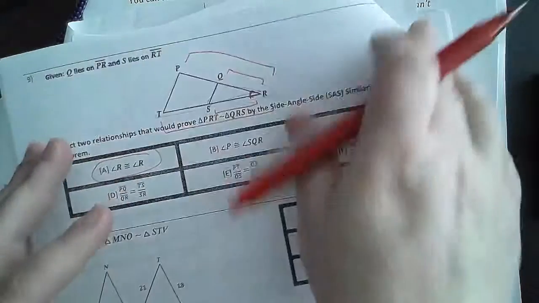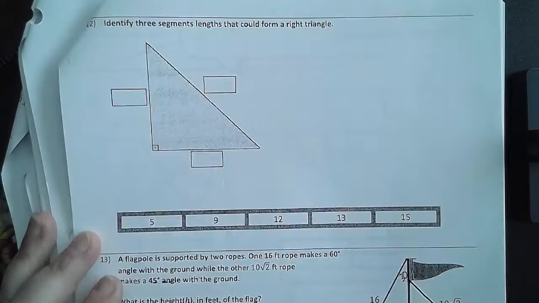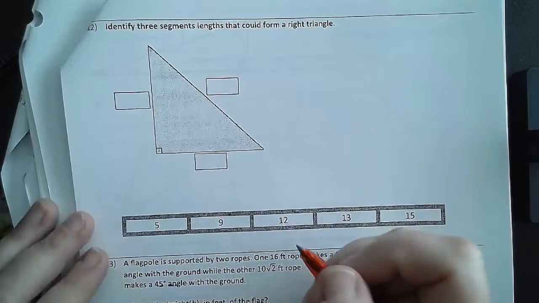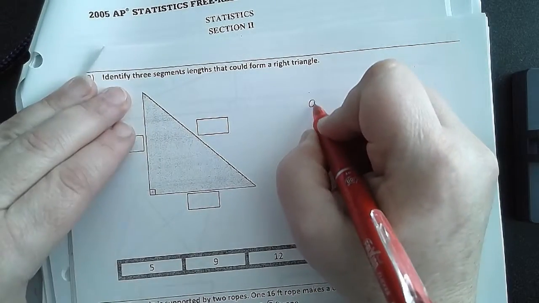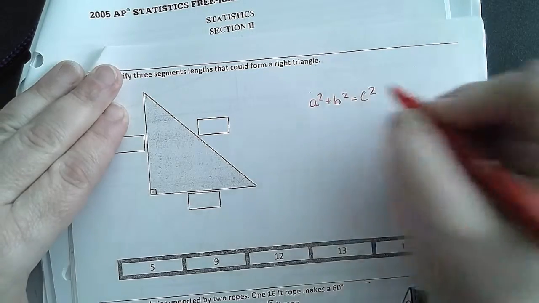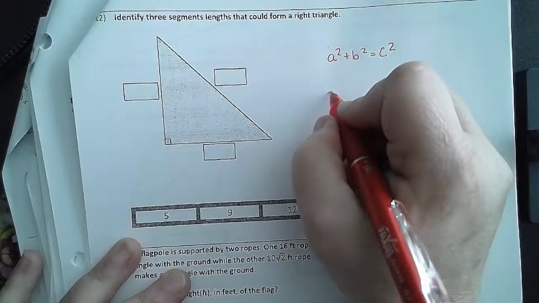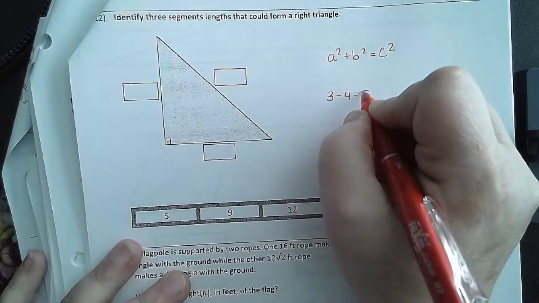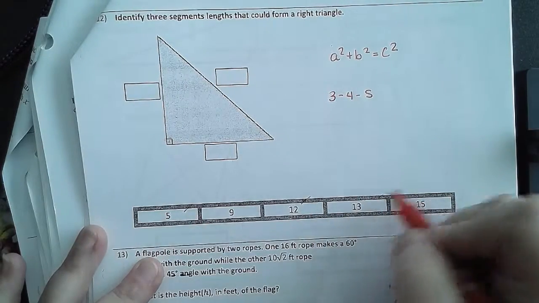Okay, so let's look at the next one. Now, remember, identifying 3 segments that are a right triangle. Remember, we have a squared plus b squared equals c squared. We also have what are called Pythagorean triples. One of those triples is a 3, 4, 5. And then another is a 5, 12, and 13.